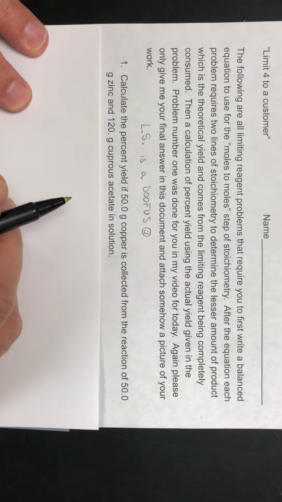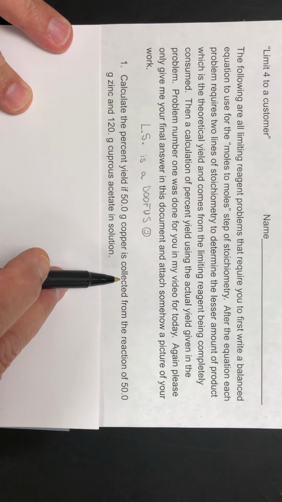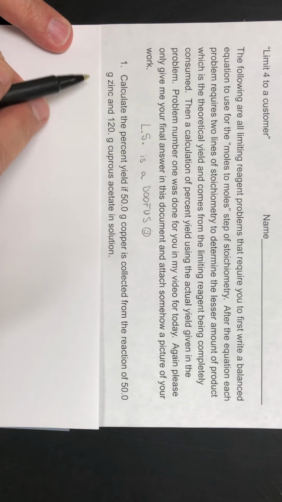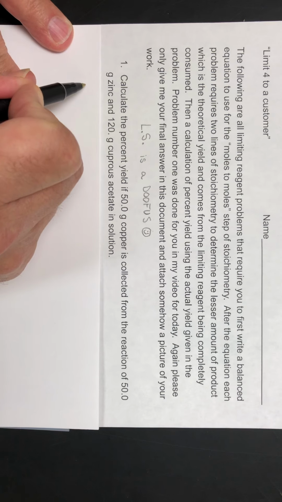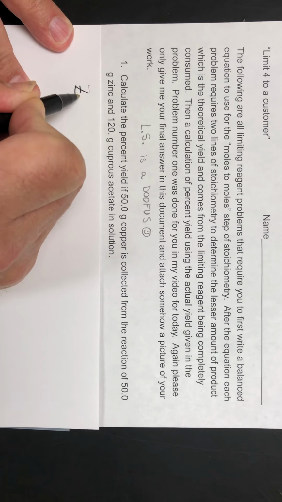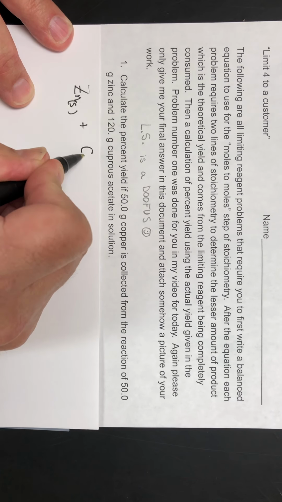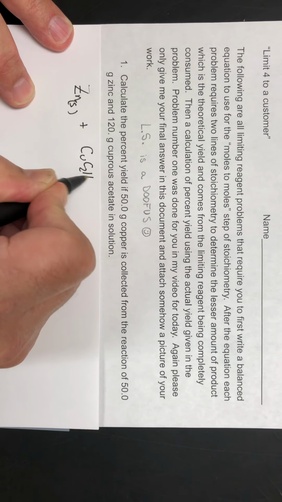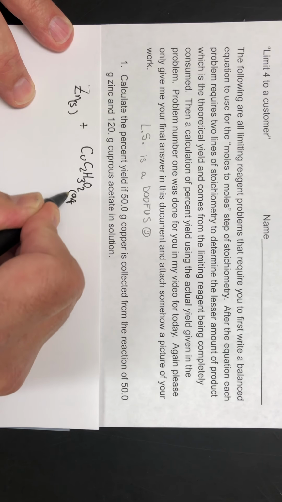Well, we need a balanced equation here. Calculate the percent yield if copper is collected. That means copper is going to be a product from the reaction of 50 grams of zinc and 120 grams of cuprous acetate. So I'm going to say zinc solid plus cuprous acetate, that would be in solution.